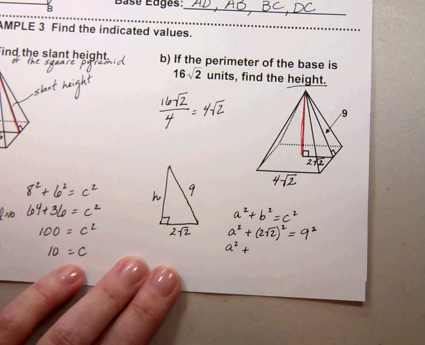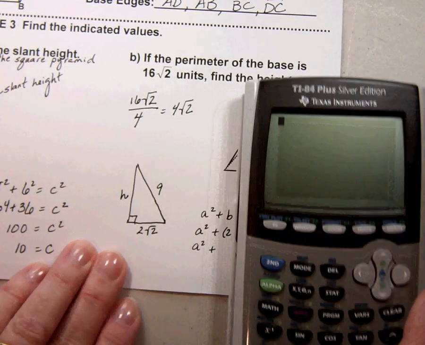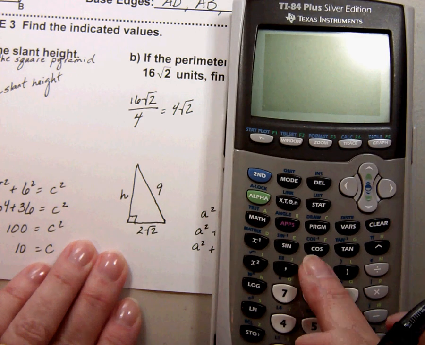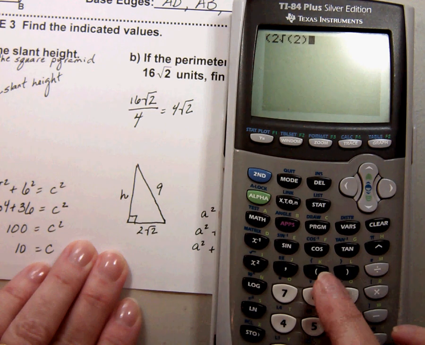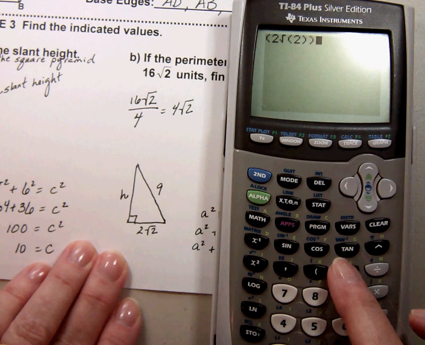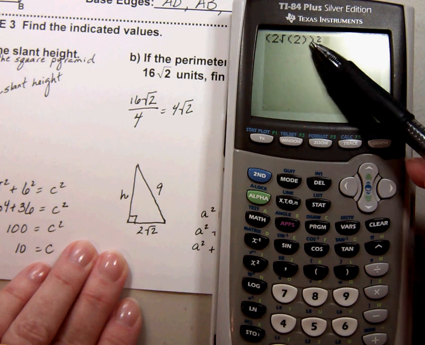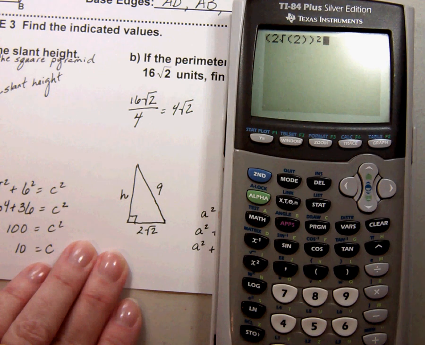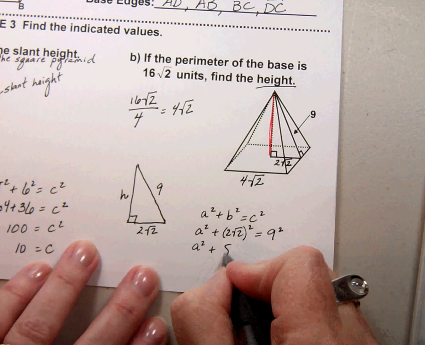But I'm going to show you how to do that in the calculator. Let me put that over here. Okay, if you're going to take a 2 and multiply it times the square root of 2, you will need to put it in parentheses if you're going to square it. So I don't know if you can see this, but you're actually using a double parenthesis because you're going to have to square it. So the answer to 2 times the square root of 2 squared is 8.